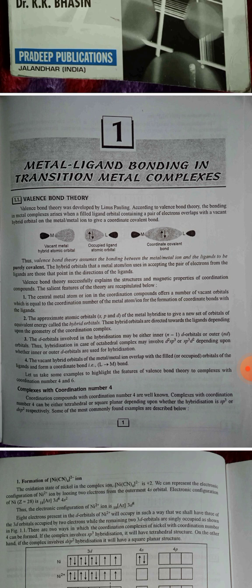The d orbitals involved in the hybridization may be either inner (n-1)d orbitals or outer nd orbitals. Thus, hybridization in the case of an octahedral complex may involve d2sp3 or sp3d2, depending upon whether inner or outer d orbitals are used for hybridization. The vacant hybrid orbitals of the metal ion overlap with the filled orbitals of the ligand and form a coordinate bond, that is, an L→M bond.